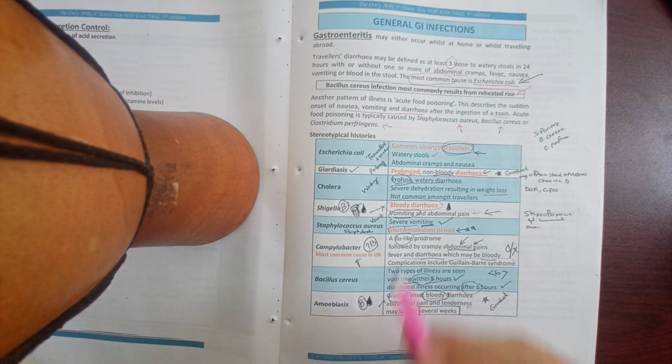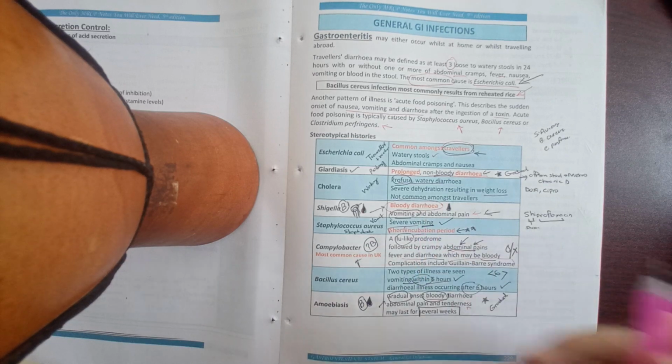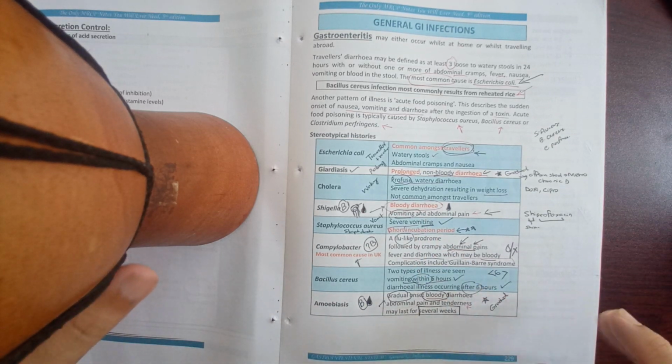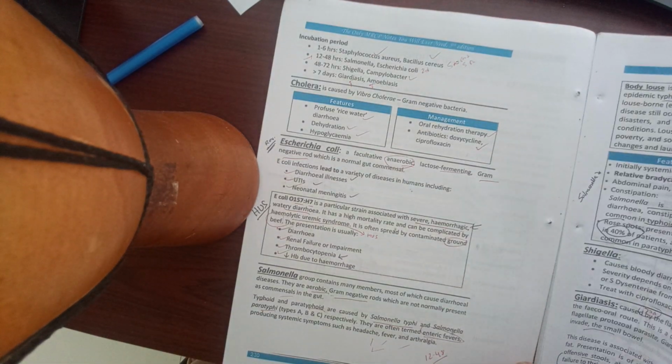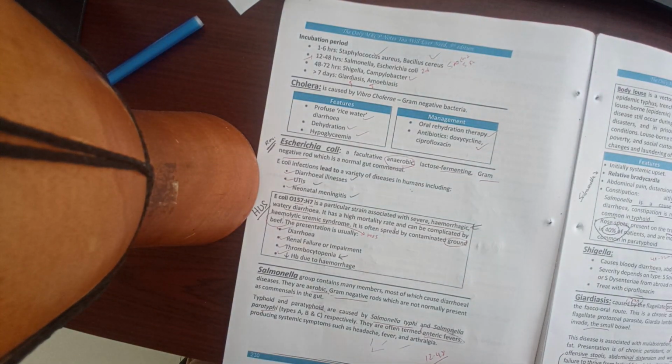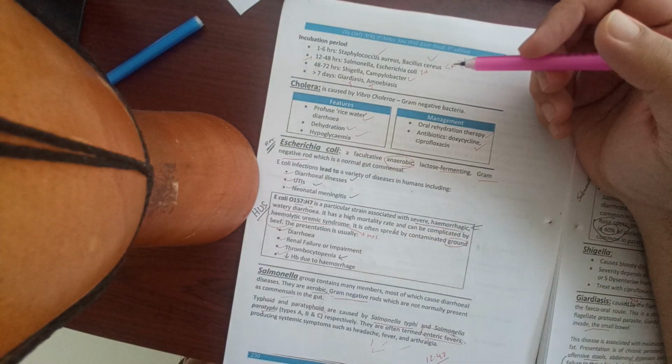And Shigella is basically vomiting, abdominal pain, blood, diarrhea. This is very important. It keeps on coming in the exam. Okay. If you talk about the incubation period, it's also important. Incubation period 1 to 6 hours, this is the quickest.